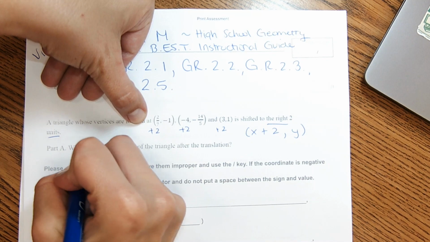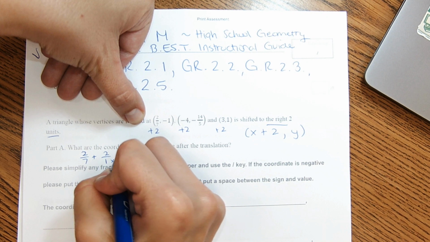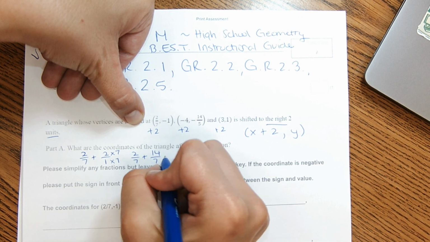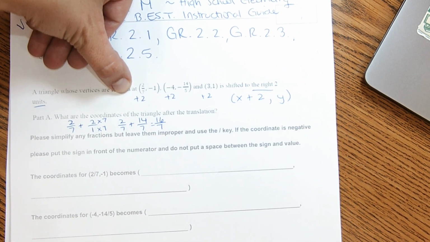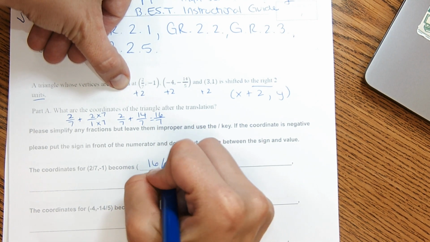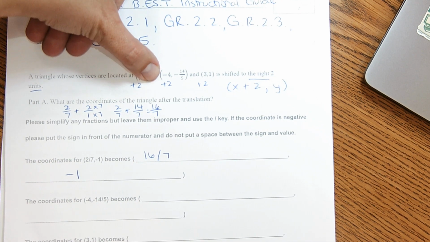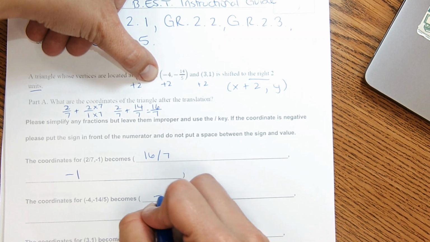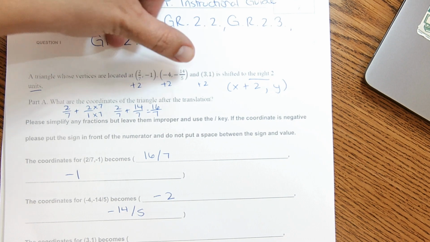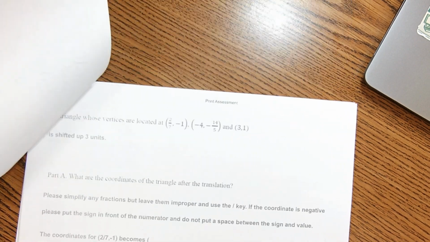So I'm going to do 2/7 plus 2 over 1, and then create a common denominator here, and I get 2 over 7 plus 14 over 7, which is 16/7. So down here, the coordinates for 2/7 would then become 16/7, and then the y coordinate just stays the same. Okay, and then for the next set of coordinates, just add 2 to the -4 would be -2, and then the y coordinate again stays the same. And then for the third, we would get 5, 1. Okay, and moving on to the next page.